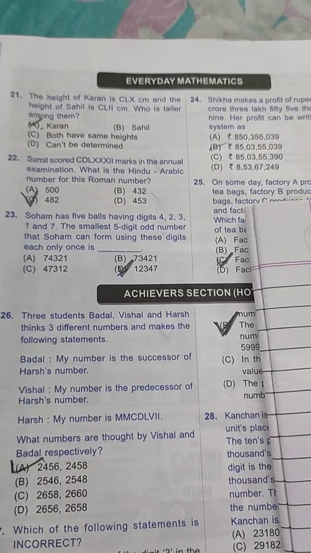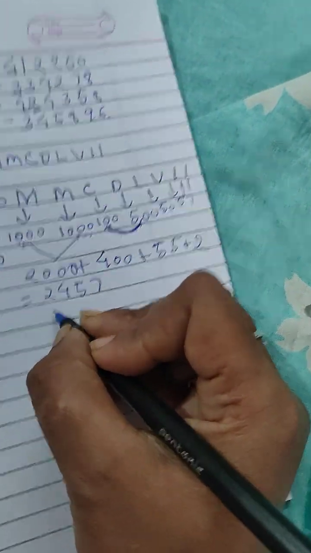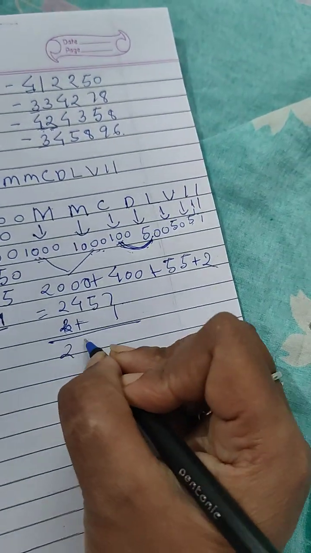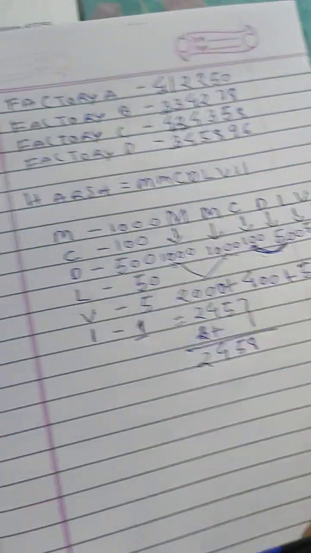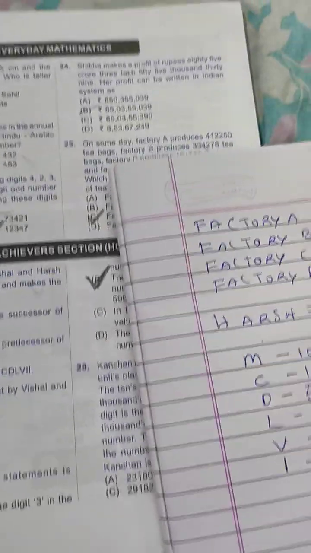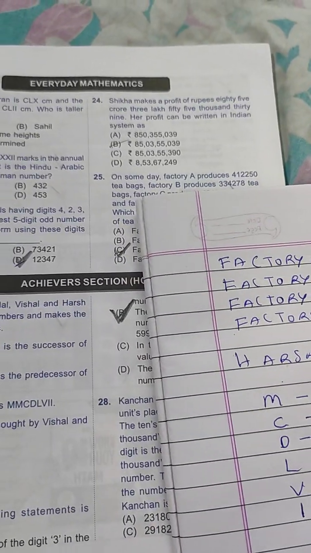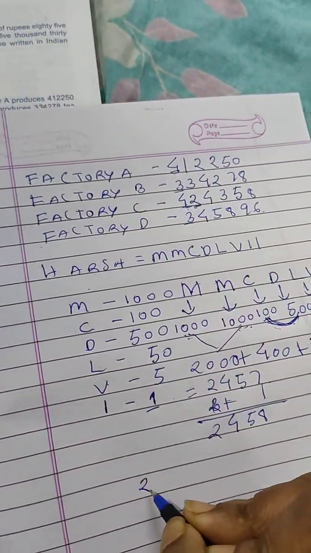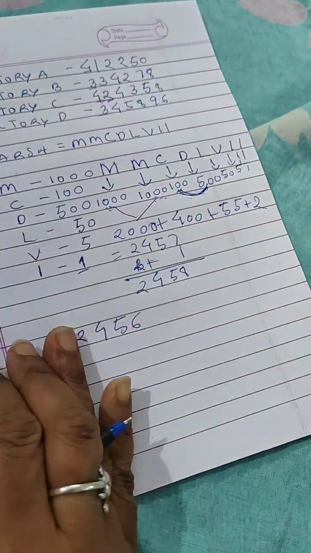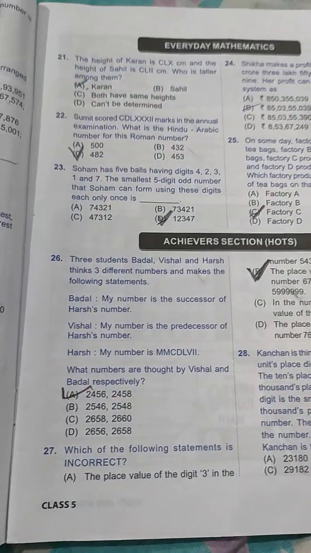Now what Badal said is, my number is the successor of Harsh's number. Successor means greater by 1. So 2457 plus 1 gives us 2458. And what Vishal said, my number is the predecessor of Harsh's number, means I have to subtract 1, which gives me 2456.